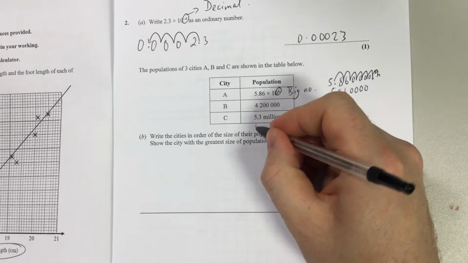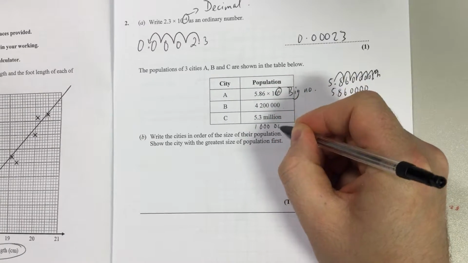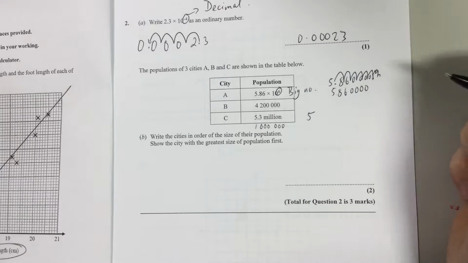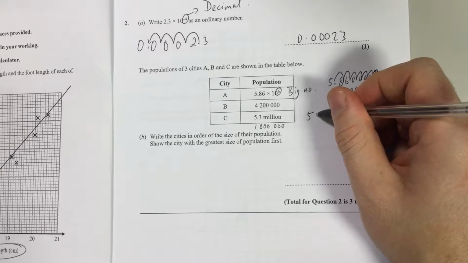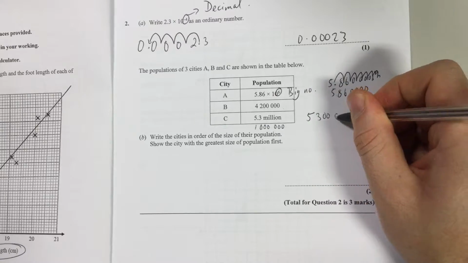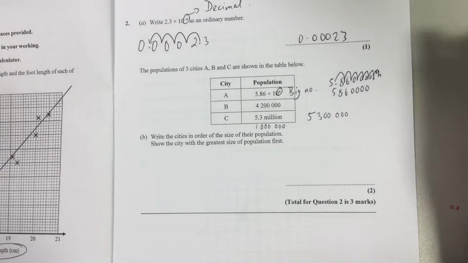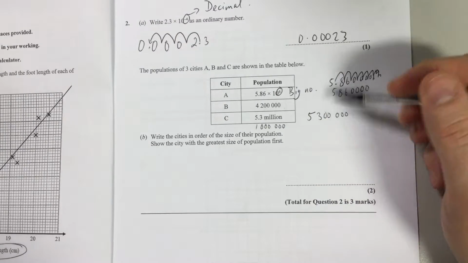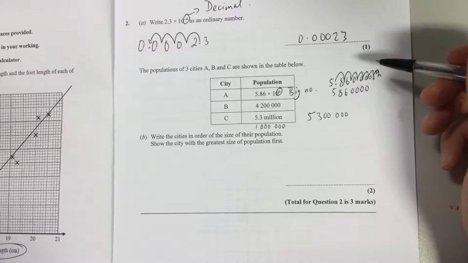A normal million is 1 with 6 zeros. So if you're not sure, that's kind of how it looks. So this will be 5, 3 with the rest of it filled out to the same size. So you've got a 7-figure number, really. Now I can compare them.